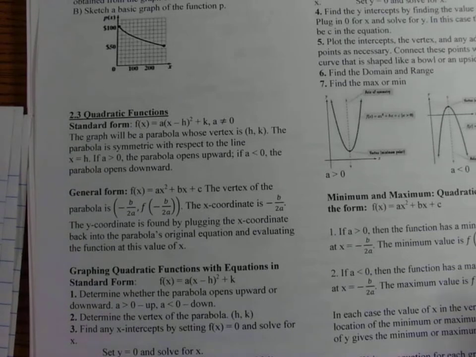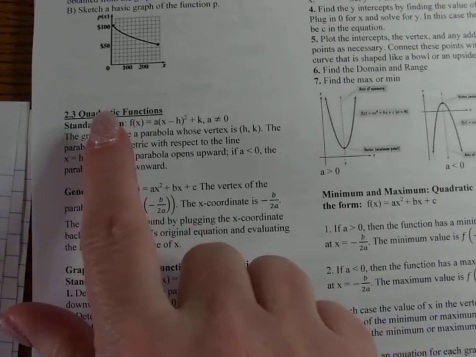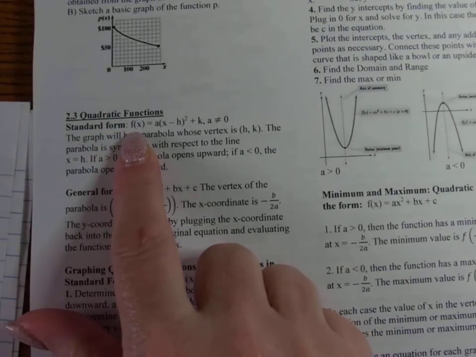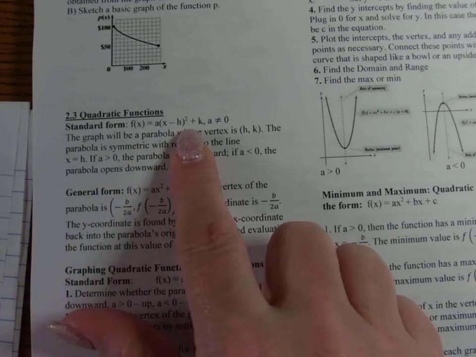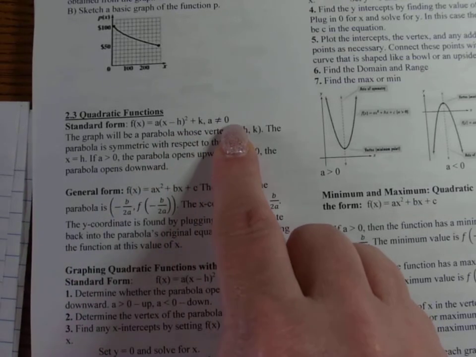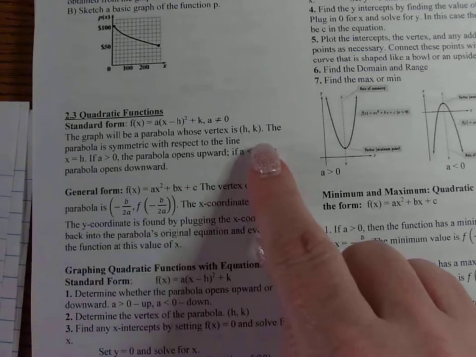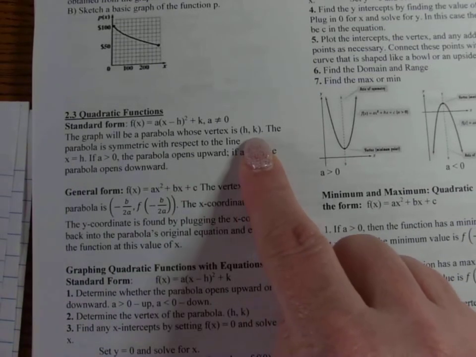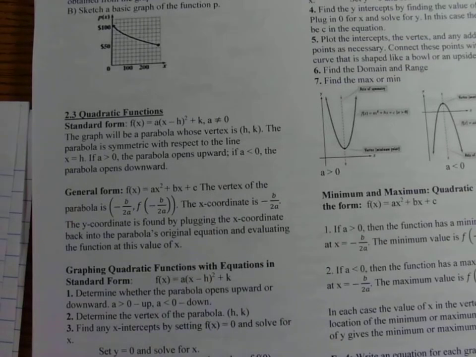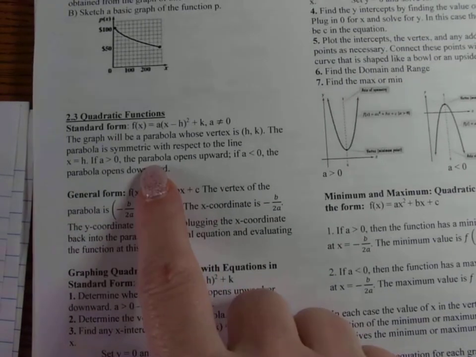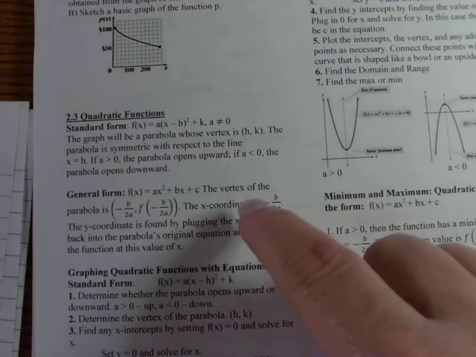All right, so we're going to talk about quadratic functions, and there is the standard form, which is f of x equals a times (x minus h) quantity squared plus k, where a cannot be equal to 0. And the graph will be a parabola whose vertex is (h, k). The parabola is symmetric with respect to the line x equals h, and if a is greater than 0, it's going to open up. If it's less than 0, it's going to open down.